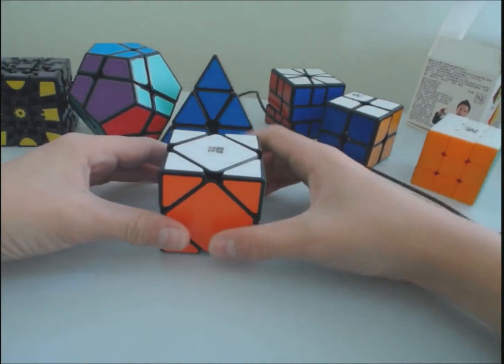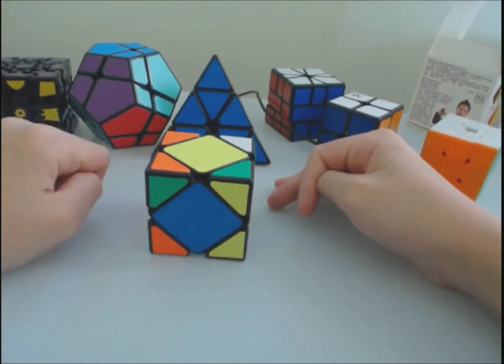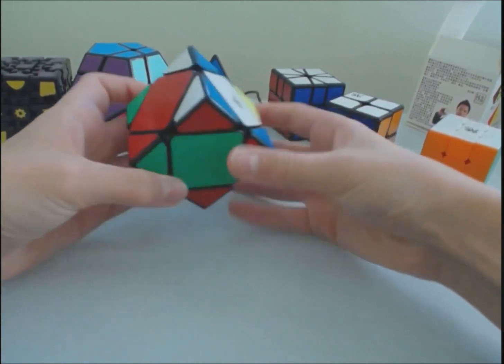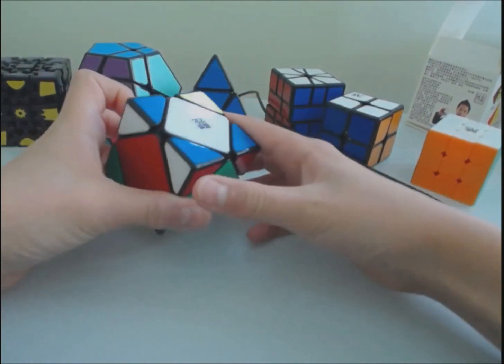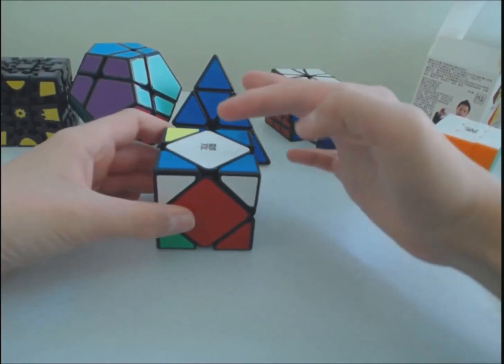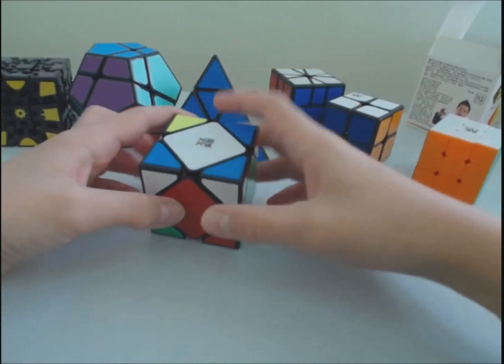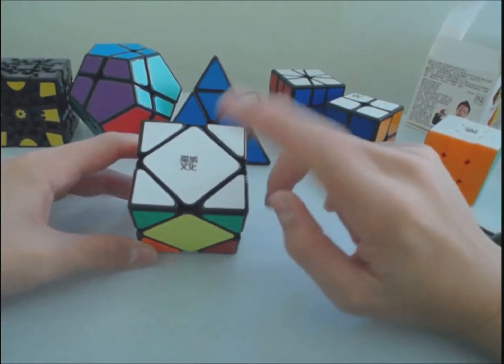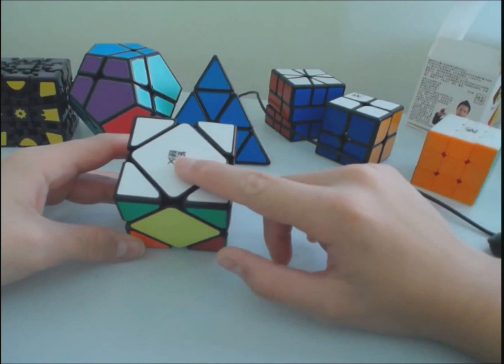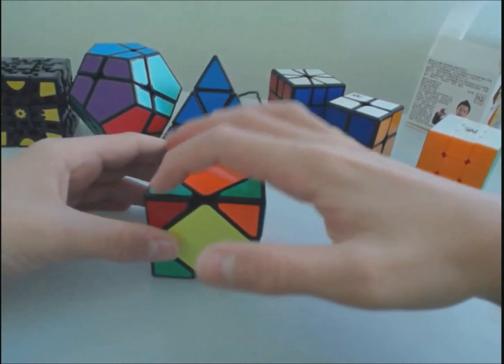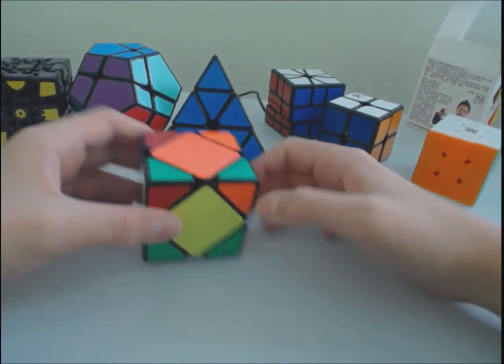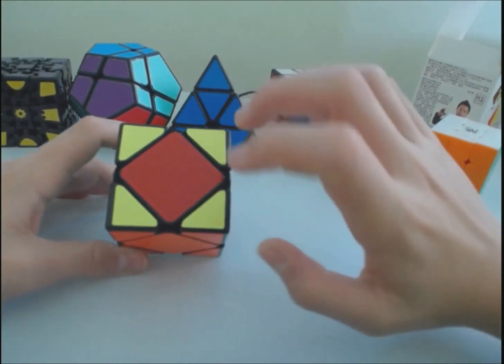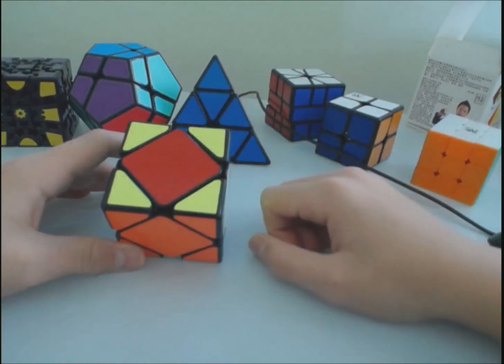Alright, so I'm just going to scramble this up quickly. Okay, cool. So now, it's all scrambled up. And the first stage is going to be solving the white side. That's going to look like this. And then the second stage is solving the top 4 yellow corners. That's going to look like this, with all 4 yellow corners solved.